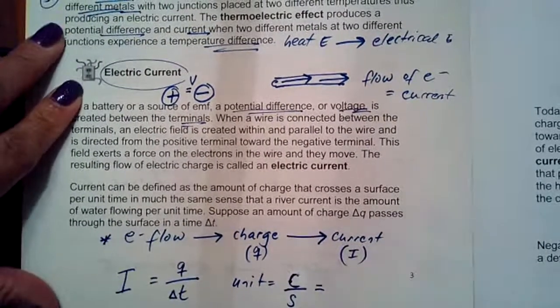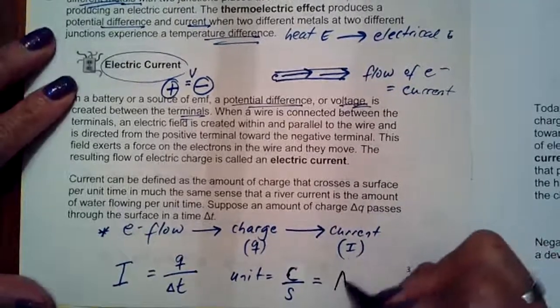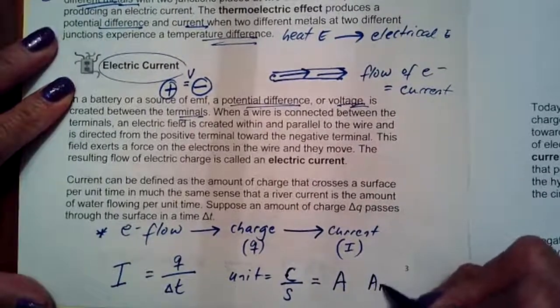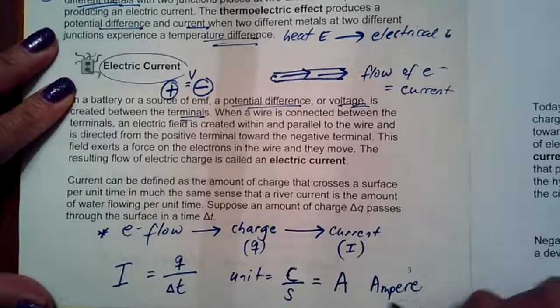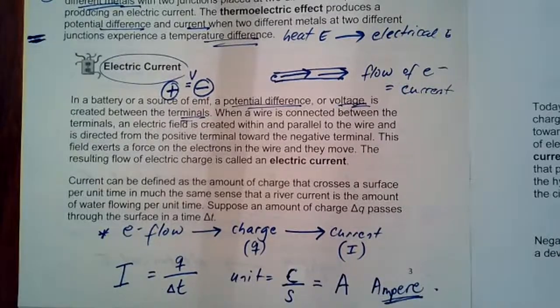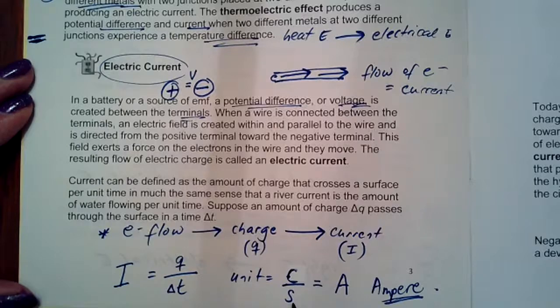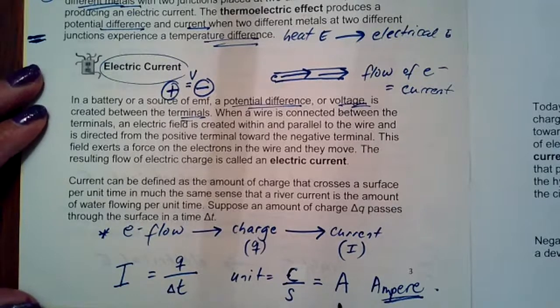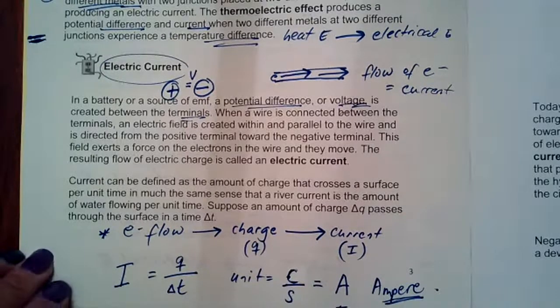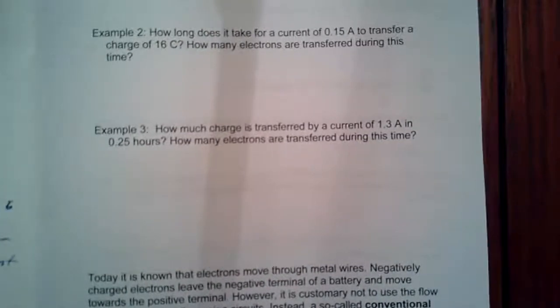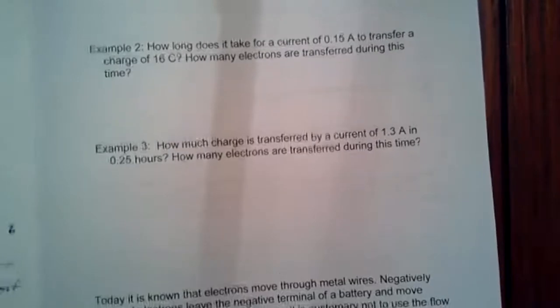And a coulomb per second is exactly the same as a big A, which stands for ampere. A quick history: Andre Ampere was the first person who described what a current is, so it was named after him. So coulomb per second is ampere, and this is the unit for electrical current. Now that we have an equation, let's take a look at some examples.